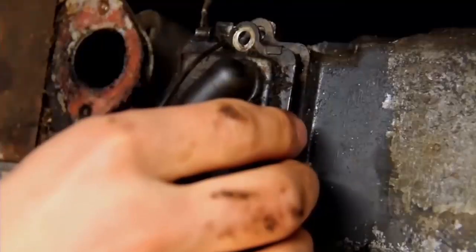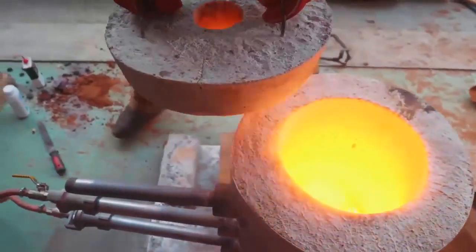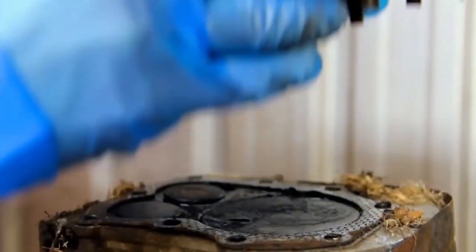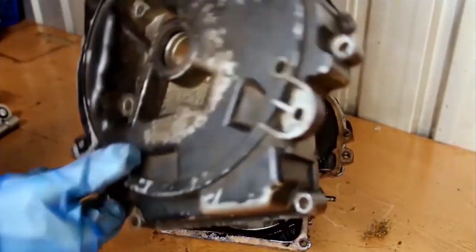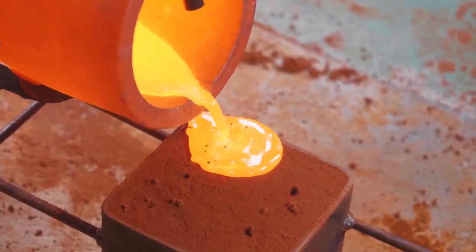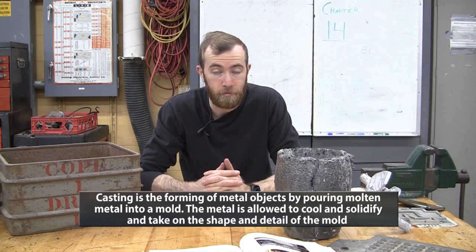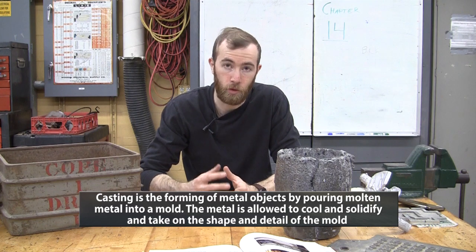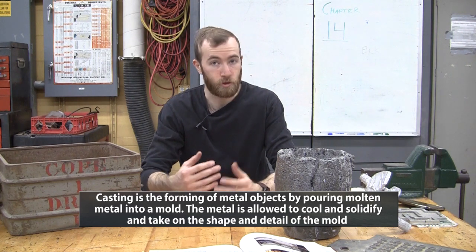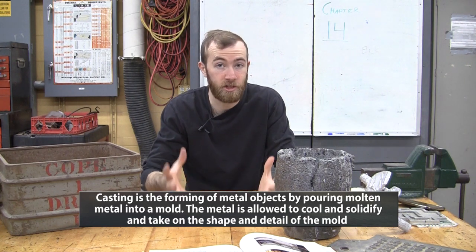So the next metallurgy technique that we will be talking about is in chapter 14. It is sand casting. Casting is the forming of metal by pouring molten metal into a mold. The metal is then allowed to cool and solidifies, and it takes the shape of whatever that mold is.